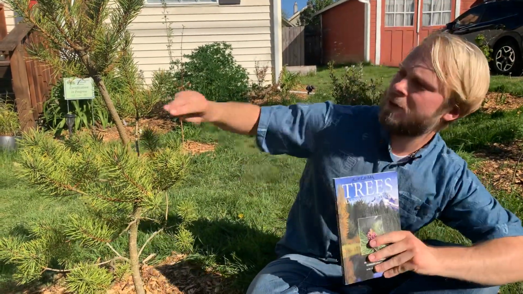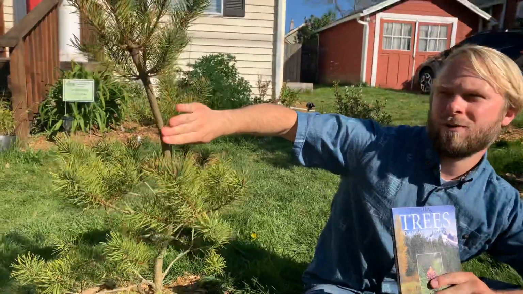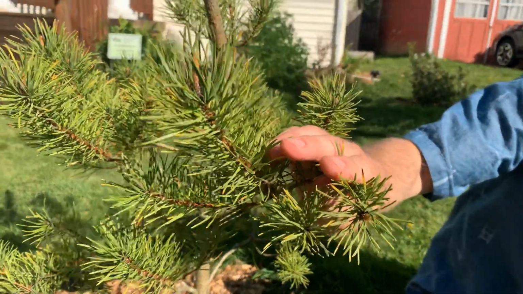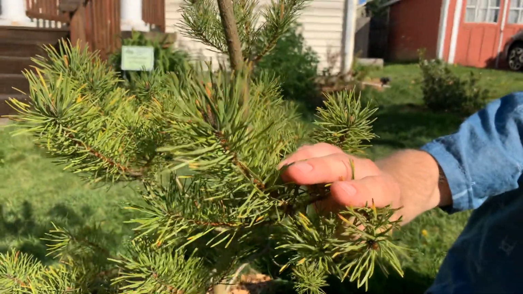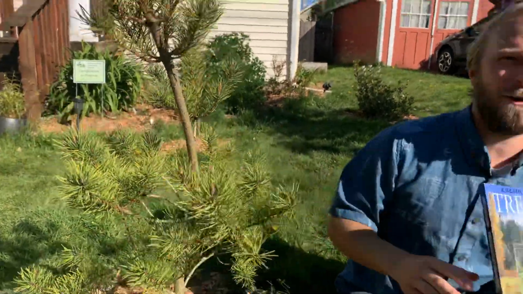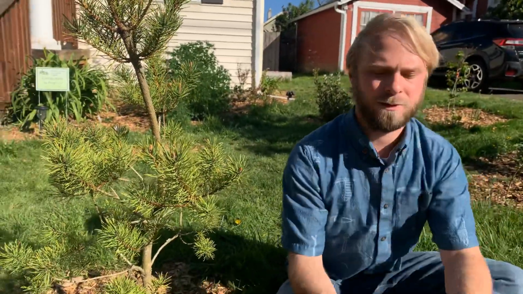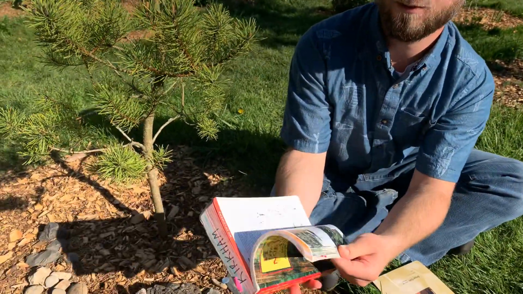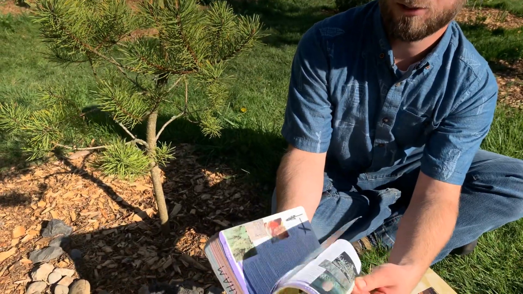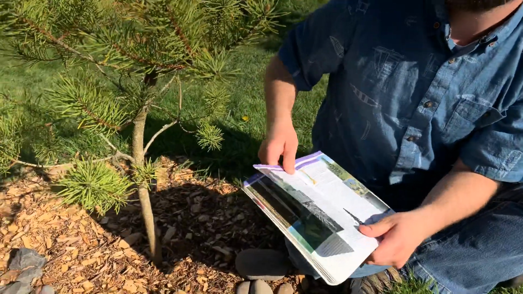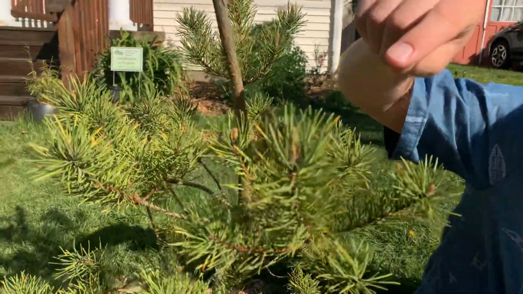All right, so let's try to identify this tree right here. Now, is this tree broad-leafed or does it have needles? If you said it has needles, you are correct. Woo-hoo. So we will go and use this resource right here, and we're looking at trees, and we know that they're needles, but what type of needles are they?